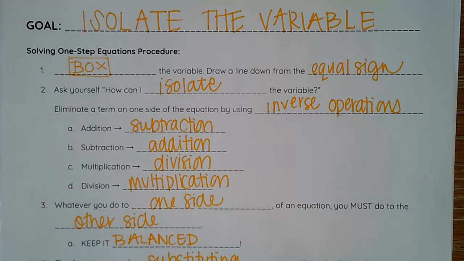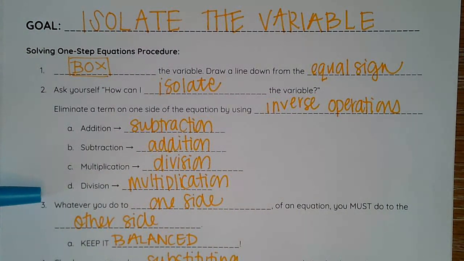Step number two is to ask yourself, how can I isolate that variable? We can do that by using inverse operations. The inverse of addition is subtraction. The inverse of subtraction is addition. The inverse of multiplication is division, and the inverse of division is multiplication. We must remember that whatever we do to one side, we must do to the other side. Everything needs to remain balanced.